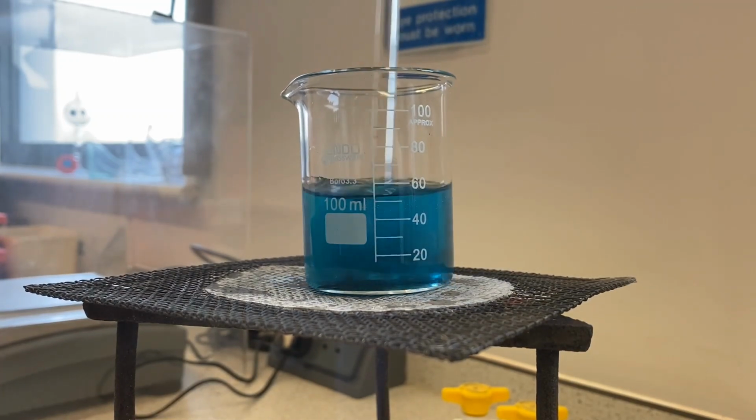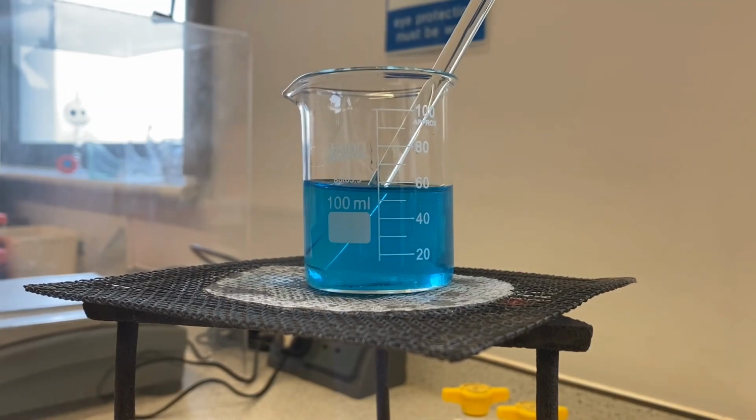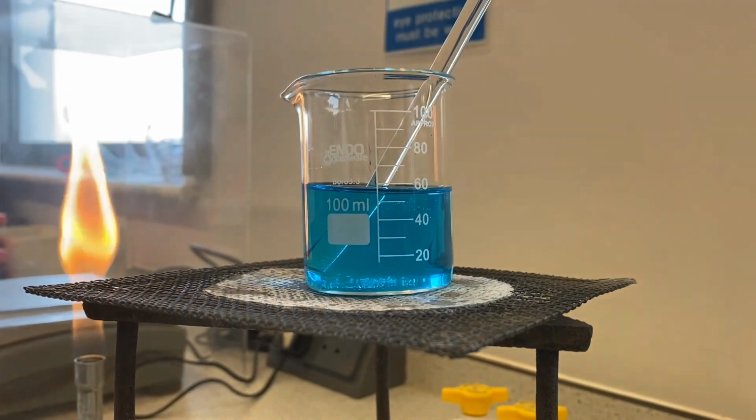Stir. All of the copper oxide is now dissolved, so I'm going to remove the Bunsen and pop it back onto the safety flame, because we'll need that later, and I'm going to add some more copper oxide.